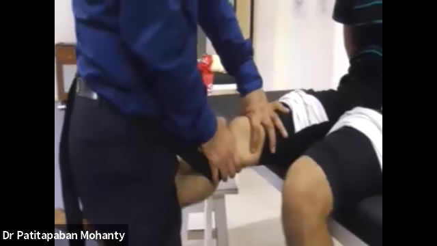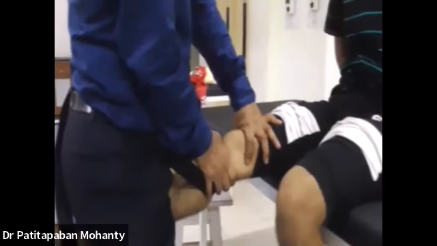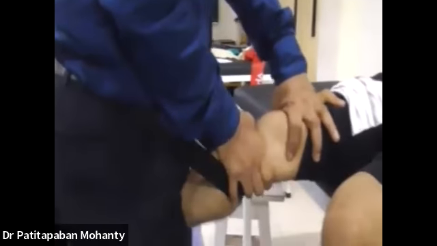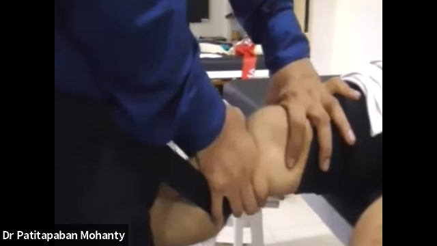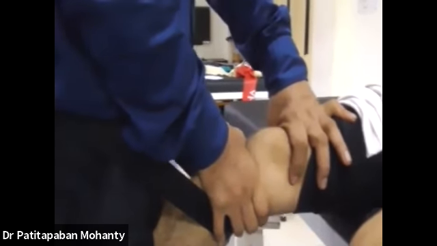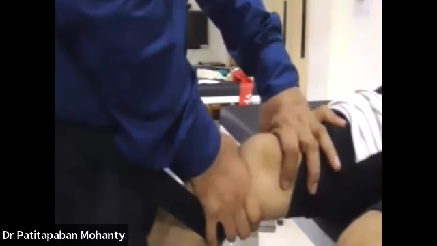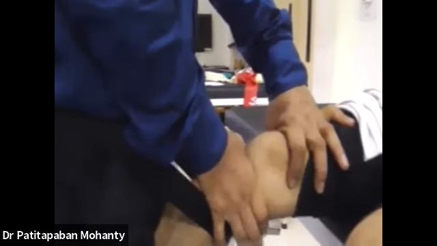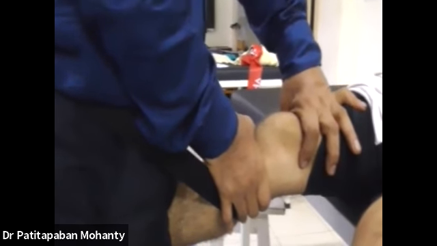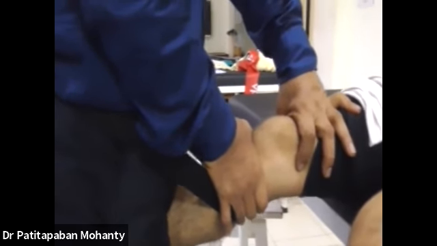Then you can apply a posterior to anteriorly directed force. Just pull the patella posterior to anteriorly. The knee is already placed in the end range, so that is going to improve your posterior to anterior glide. That is going to stretch your joint capsule and improve the extension range of motion.